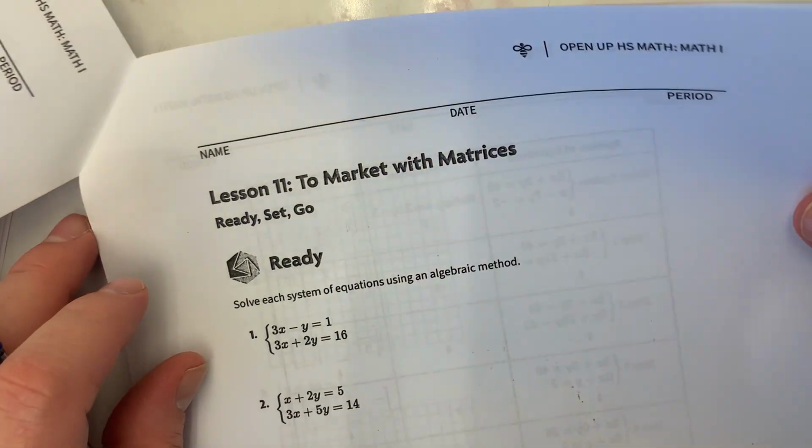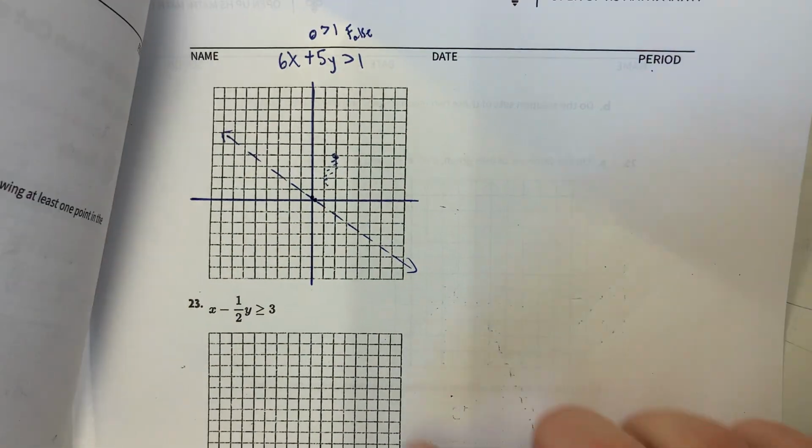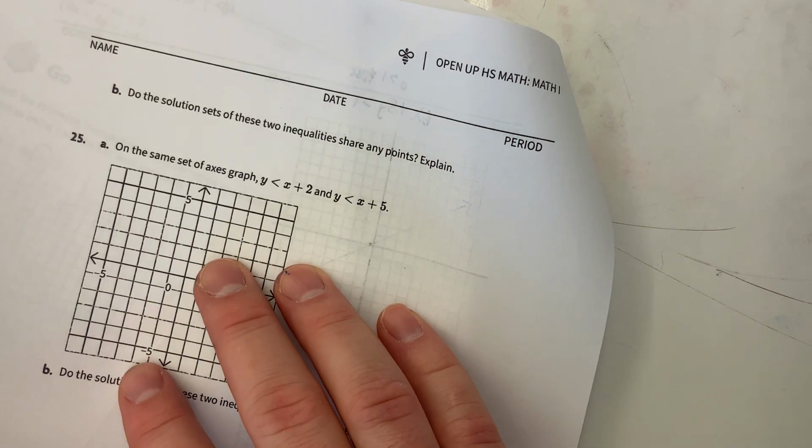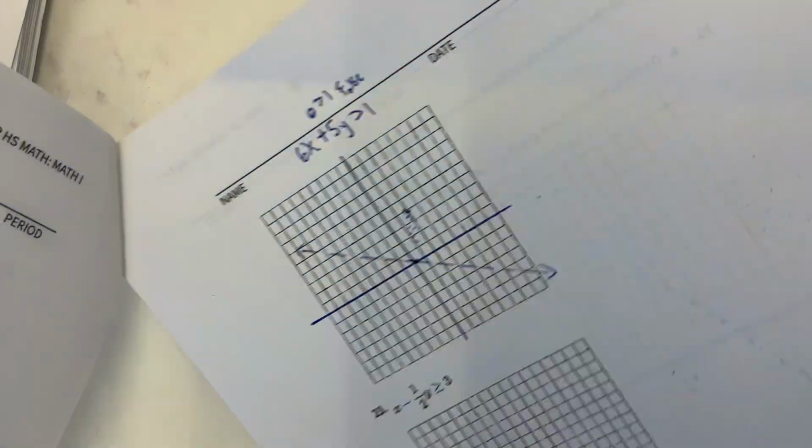Lesson 11 systems. I want you to pause here to do these 2, 3 problems and see if you can get them right on your own. Okay?